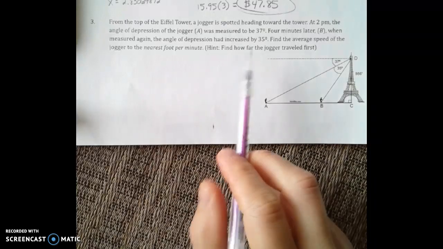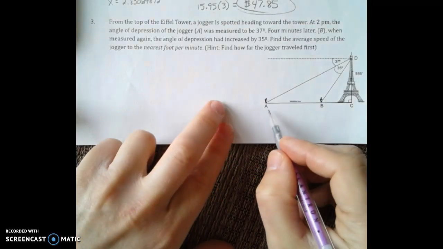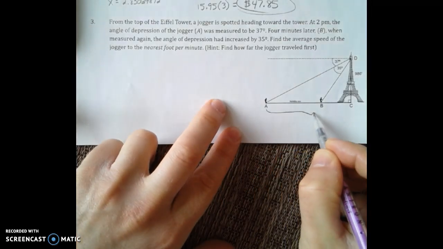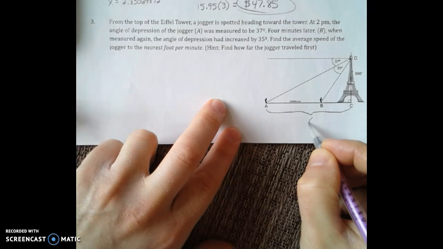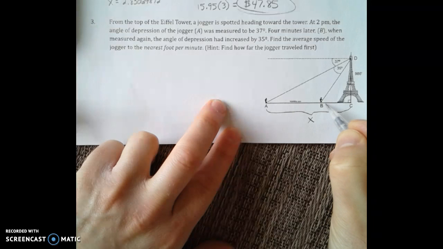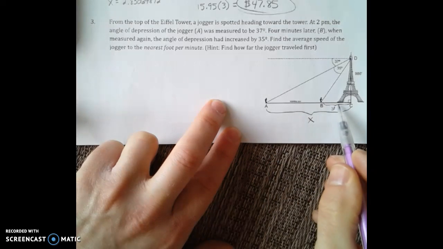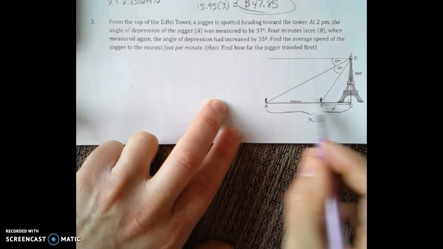So the first thing we're going to have to do is find out how far the jogger traveled first. So what I'm going to do, I'm going to figure out what's this distance from when the jogger is at point A to the tower. I'm going to call that X. And I'm going to figure out, well, when he's at point B, how far away is he still from the tower? And I'm going to call this distance Y. If I know the measure of X and I figure out what this value is for Y, I can subtract them to figure out the total distance that the jogger traveled in 4 minutes. And then I can do a quick division to figure out the speed per minute. So let's go ahead and do that.